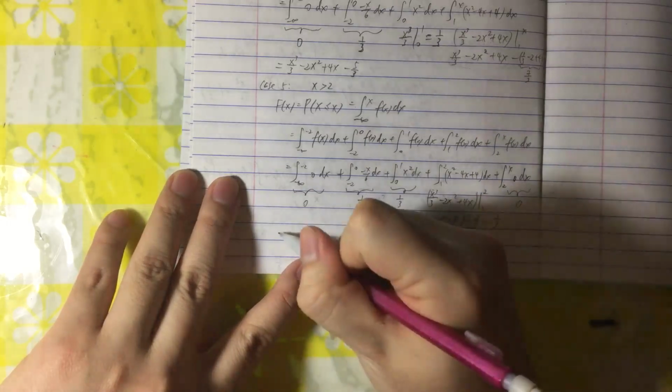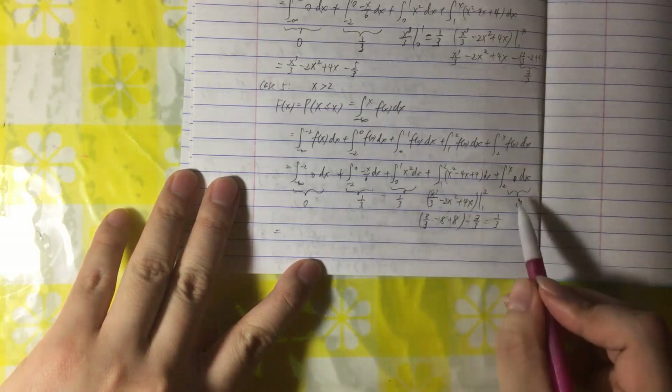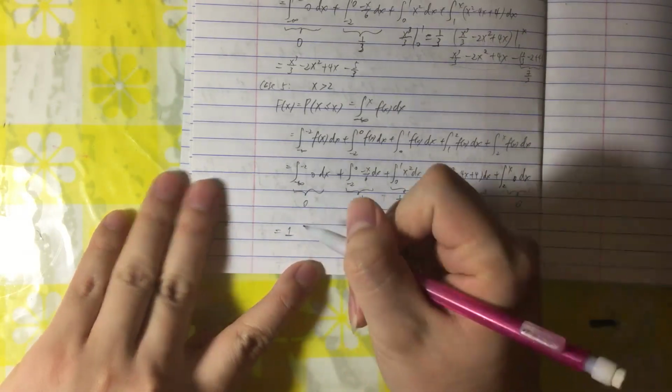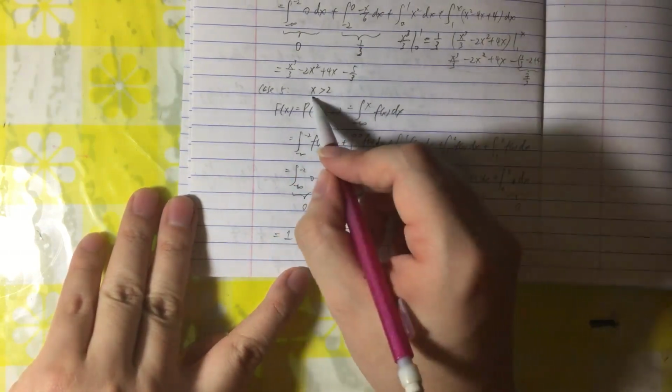So together we have 0 plus 1/3 plus 1/3 plus 1/3 plus 0. 1/3 plus 1/3 plus 1/3 is 1. That means if x is greater than 2, F of x is 1. So for the final answer, write it as a piecewise function.